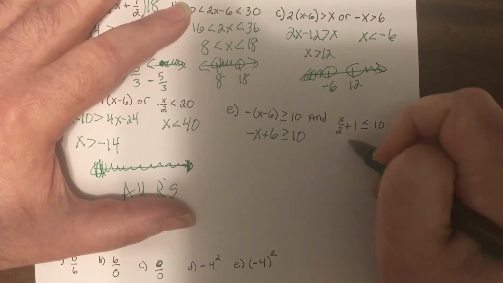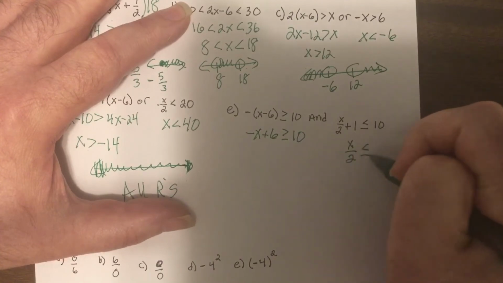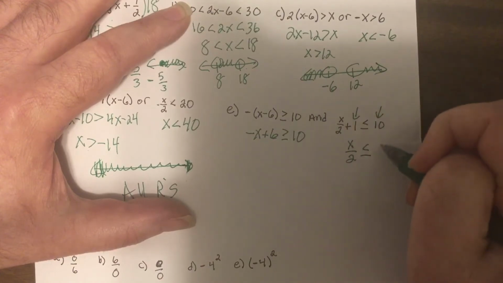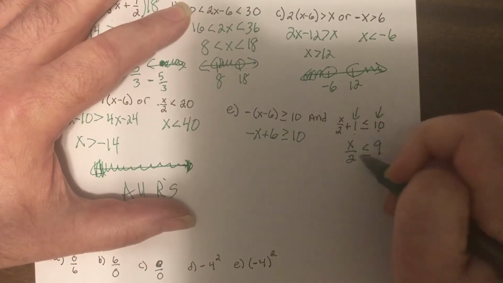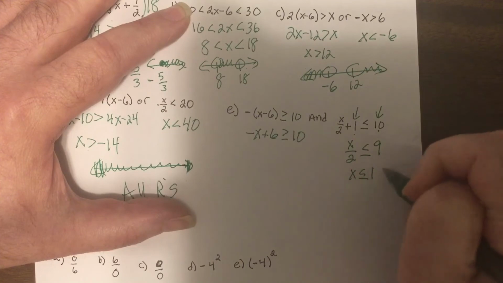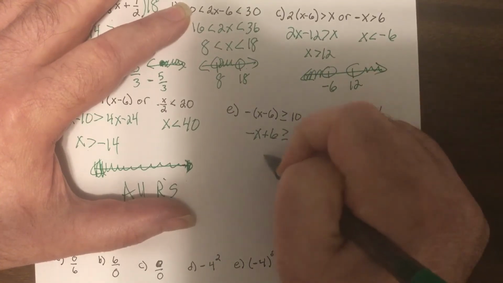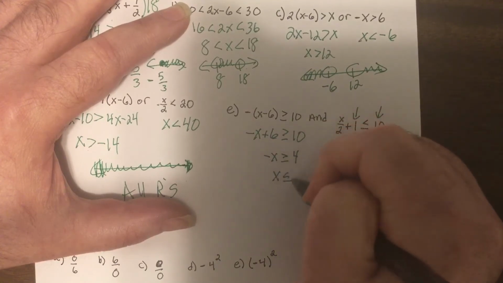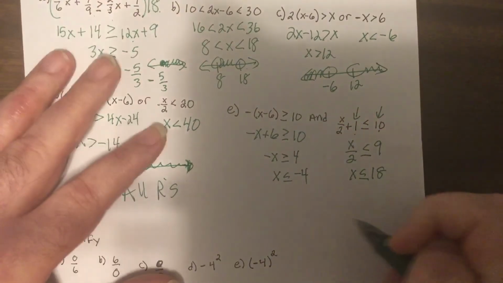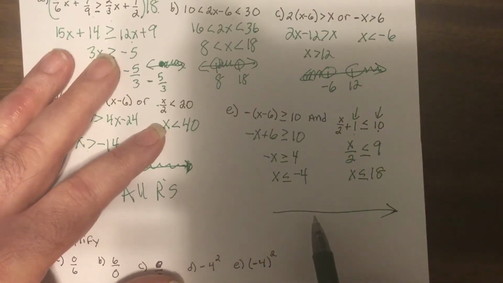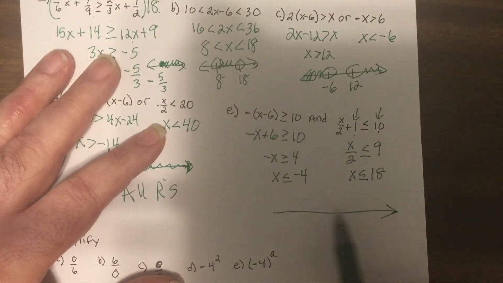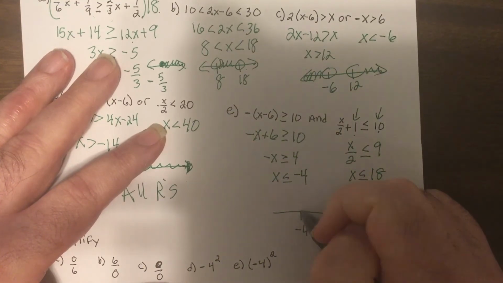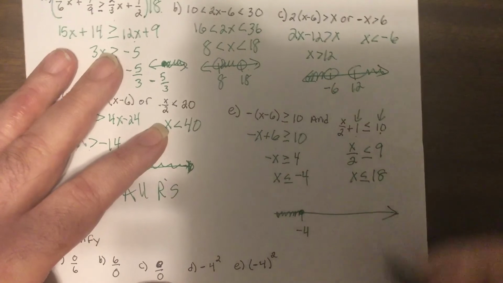Distribute the negative. I'm going to subtract 1. Now, some of you multiply by 2, which is okay, but you got to multiply this by 2 and this by 2 if you want to get rid of the fraction. So I subtracted 1. Now I'm going to multiply by 2. Here, I don't know why I didn't finish this. Subtract 6. Take the opposite. Now, we have less than or equal to -4, less than or equal to 18, and is where it's shaded on both, so it'd be -4.